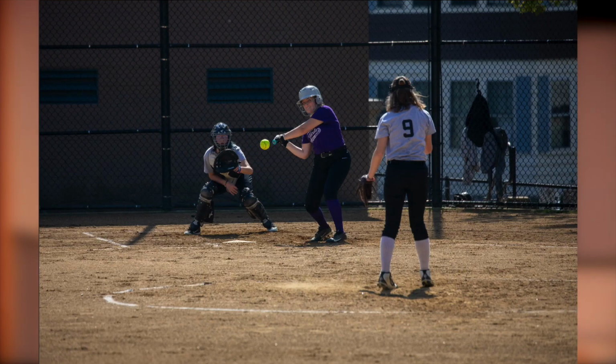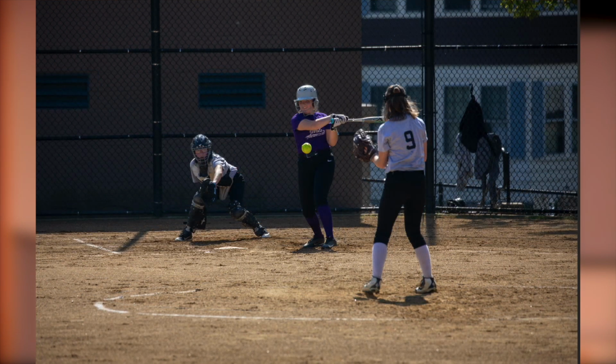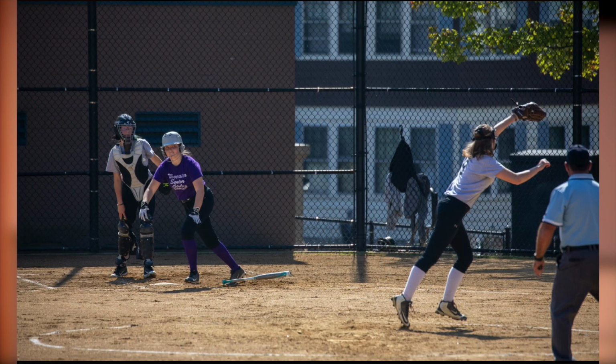And then I really like this sequence, that kind of the pitcher pitching and the batter hitting and the pitcher making a great snag.